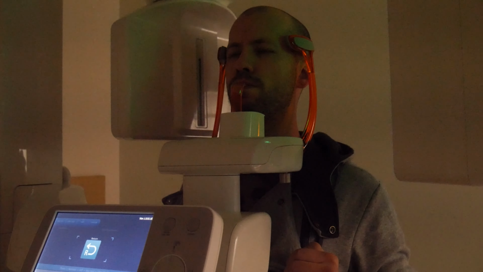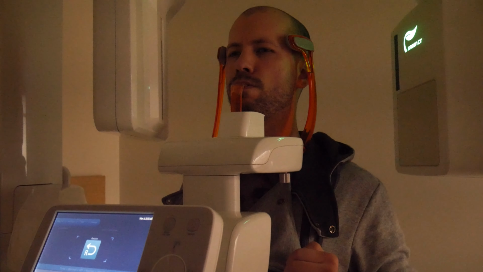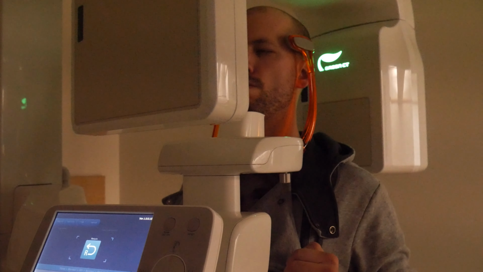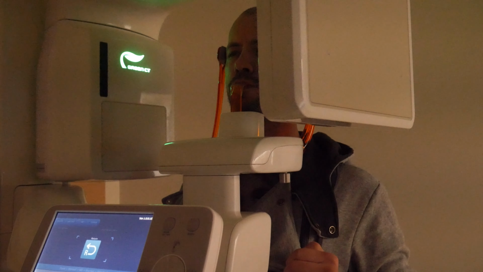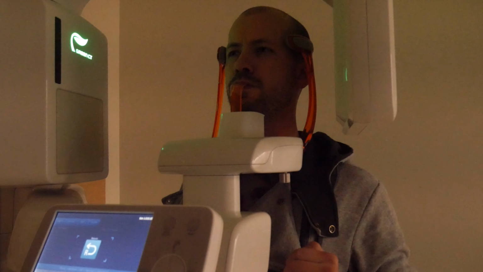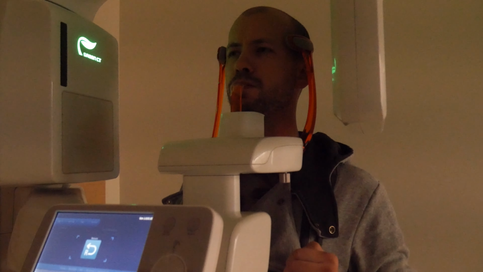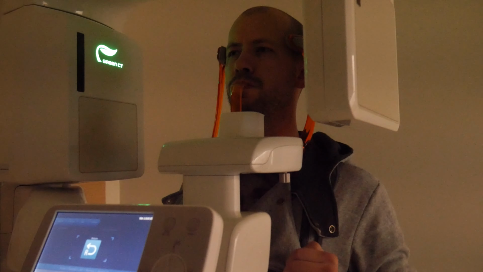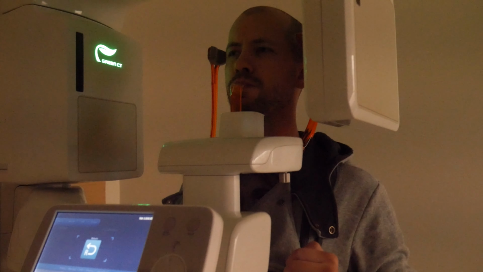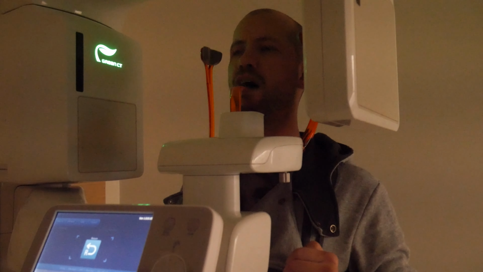Image capturing is complete. Please open your eyes and follow the operator's instructions. So we're just going to wait for it to stop moving, and then you can step out. Okay, you're good to step out.